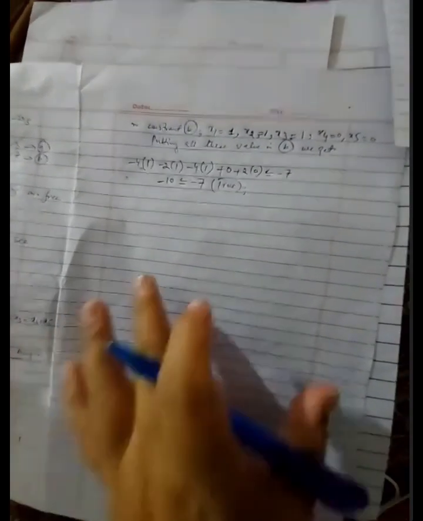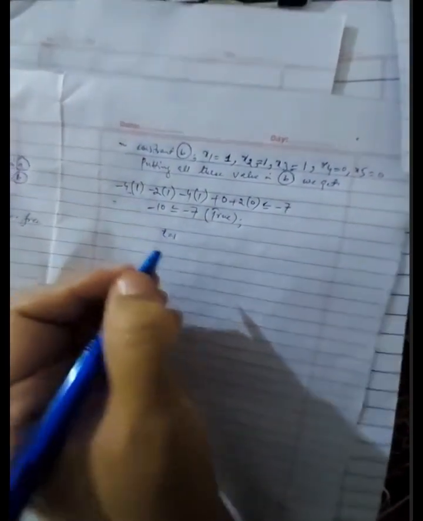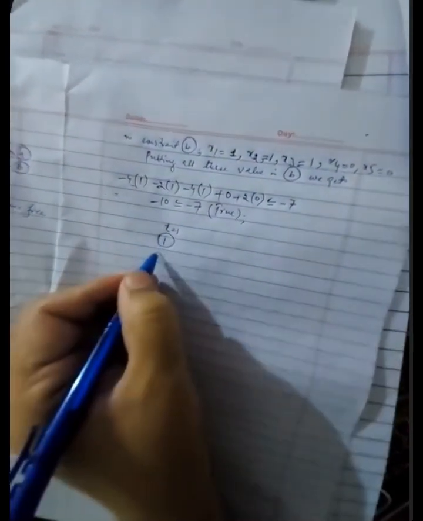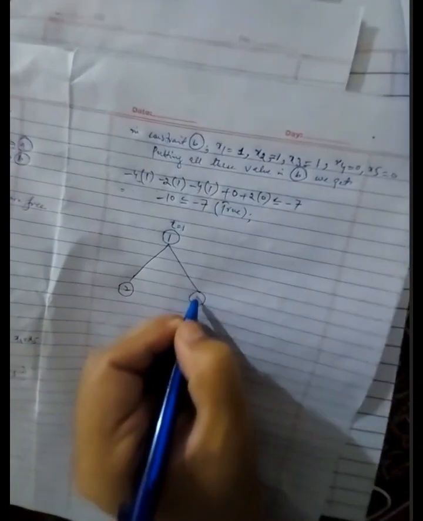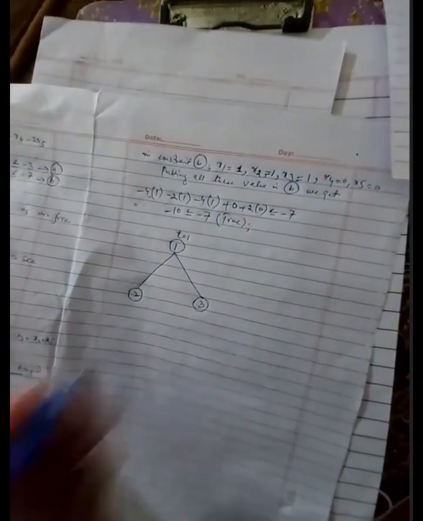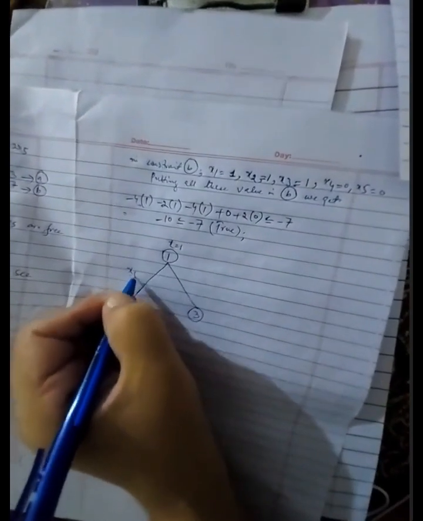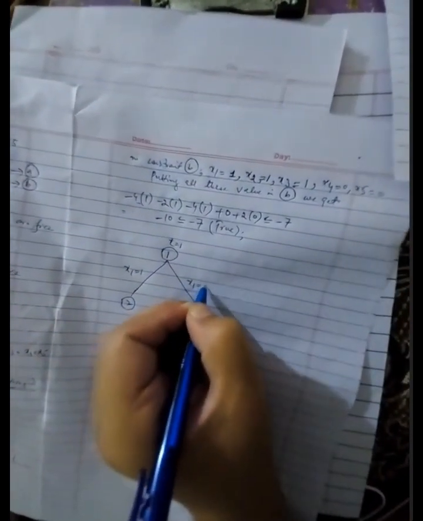Okay. Now for these values, we got both the values equal to true. It means that it satisfies both the constraints. So we will make a tree from this node. So here t is equal to 1, we make 2 branches, 2 and 3. And we can choose arbitrarily. We choose arbitrarily x1. We fix x1 for branching.